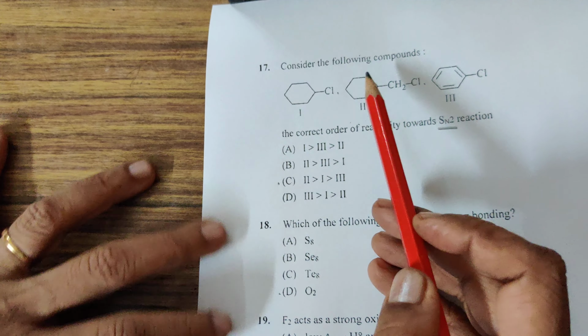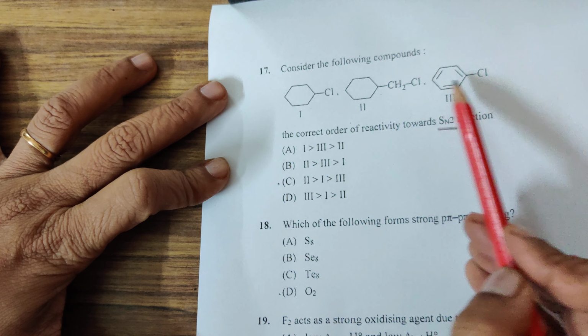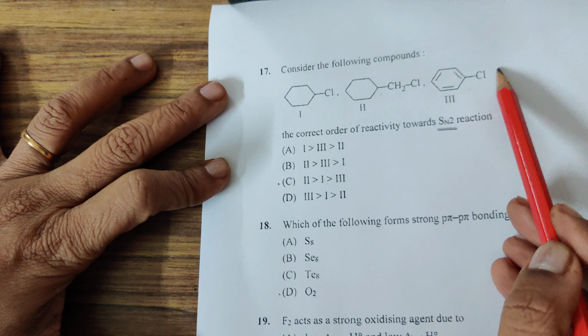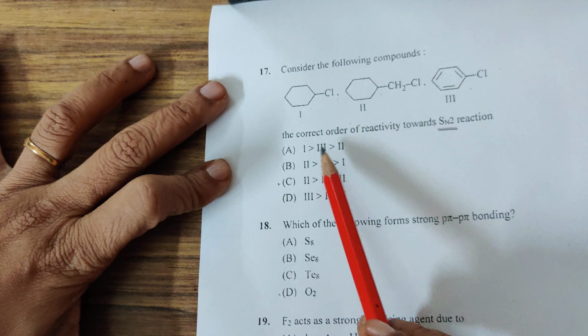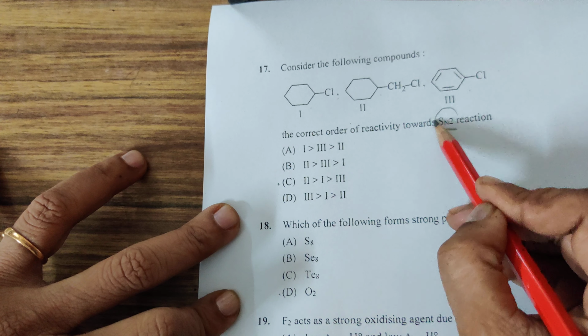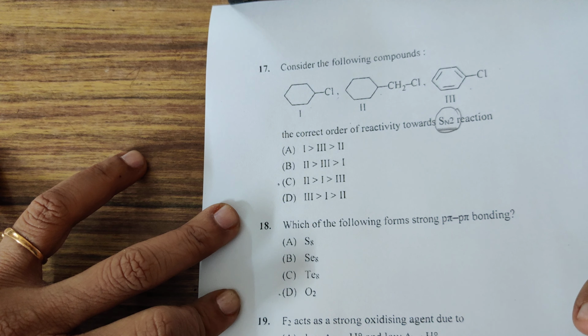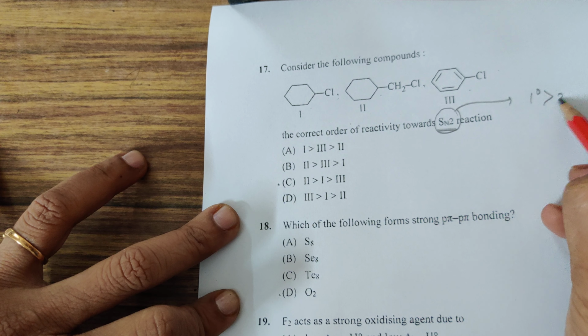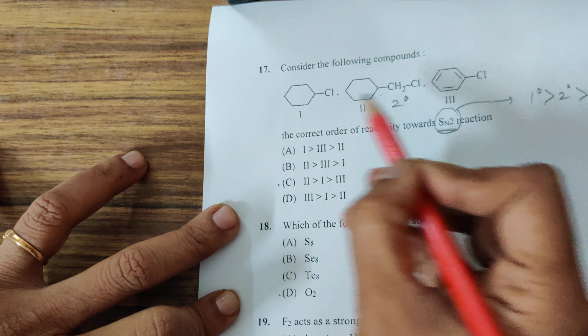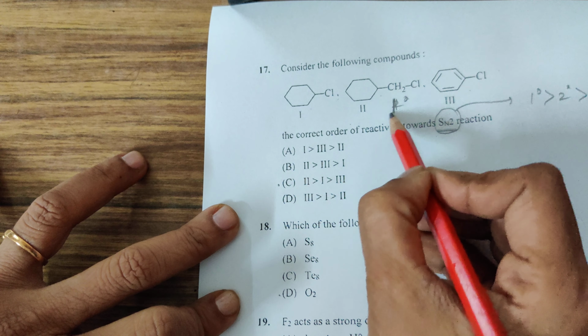Moving to question number 17. Consider the following compounds. These are the three compounds given to you: chlorobenzene, then a cyclohexyl methyl chloride and a cyclohexyl chloride. Correct order of SN2. In the SN2 mechanism, the agenda is that it happens in a single step, so we look for steric hindrance. The order that we know is 1 degree is more than 2 degree is more than 3 degree. Out of this, this is your 2 degree, this is your 1 degree, this is your 2 degree.